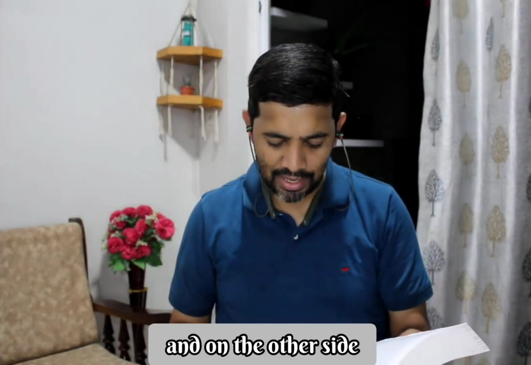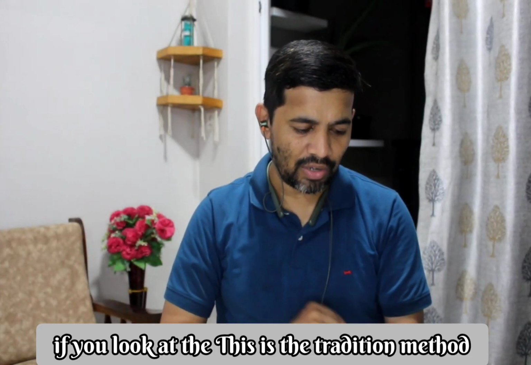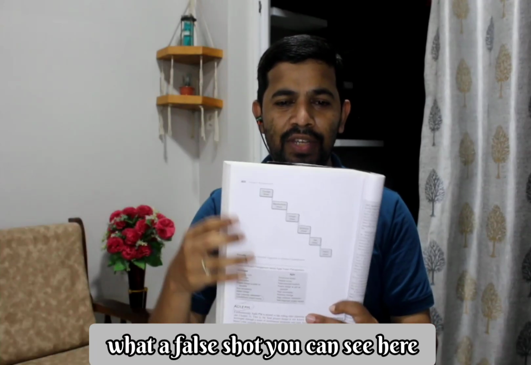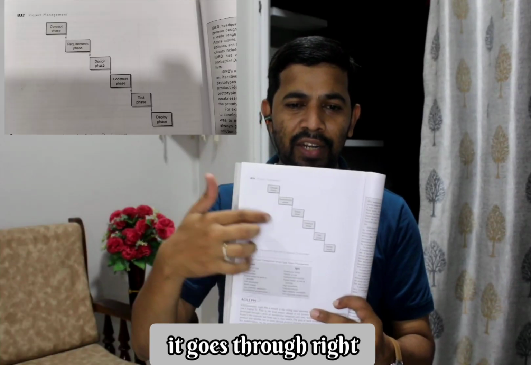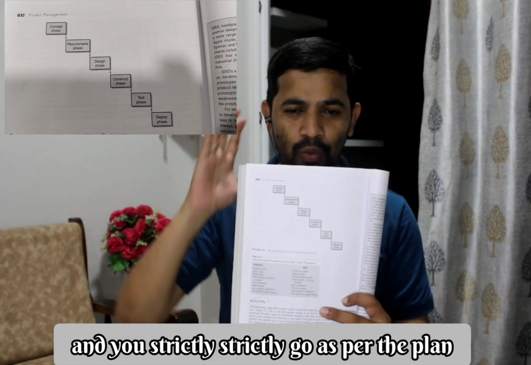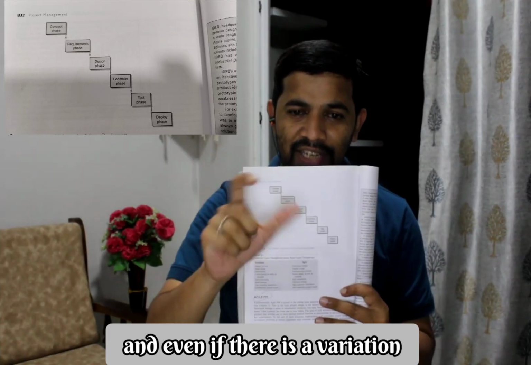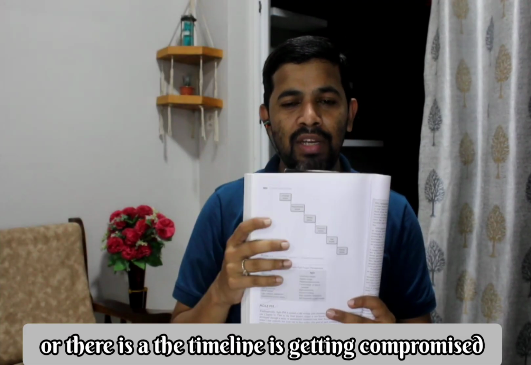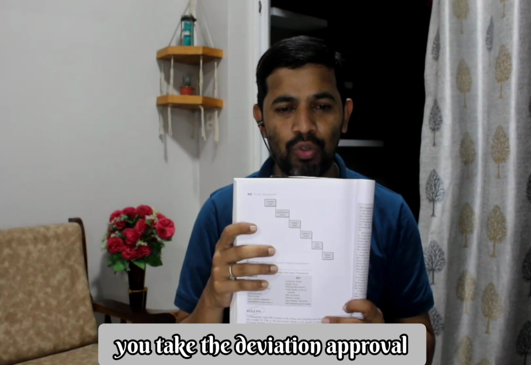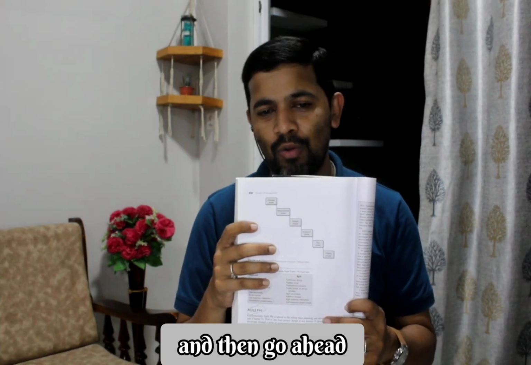On the other side, the traditional method believes more in the waterfall chart. You can see here, all six stages it goes through, right? You don't deviate from anything, and you strictly go as per the plan. Even if there is a variation, or the timeline is getting compromised, you take the concession note, you take the deviation approval, and then go ahead.